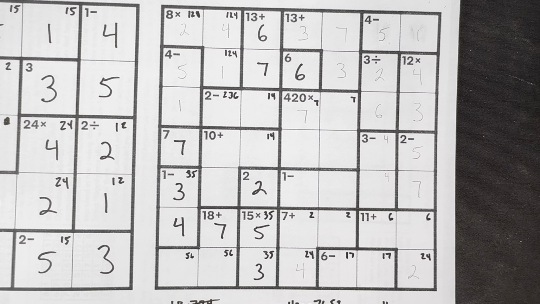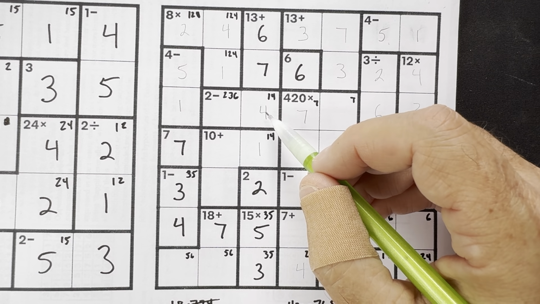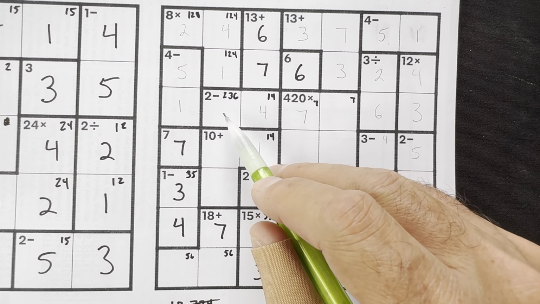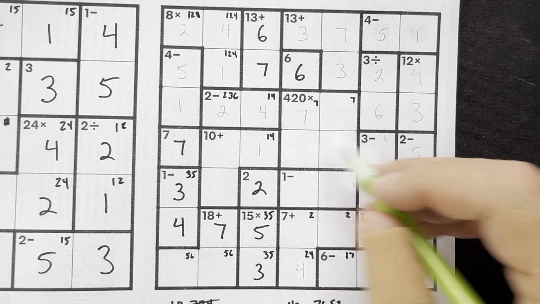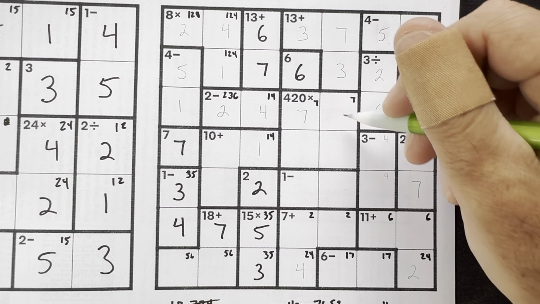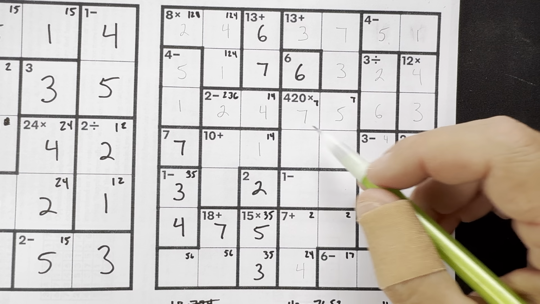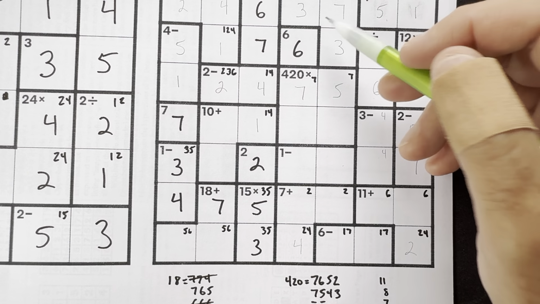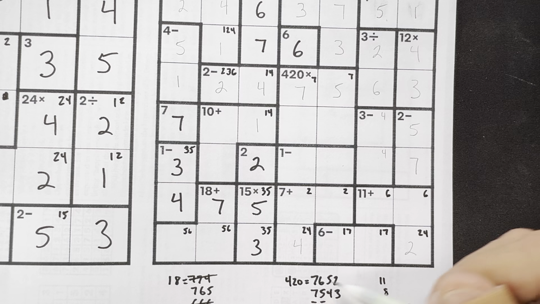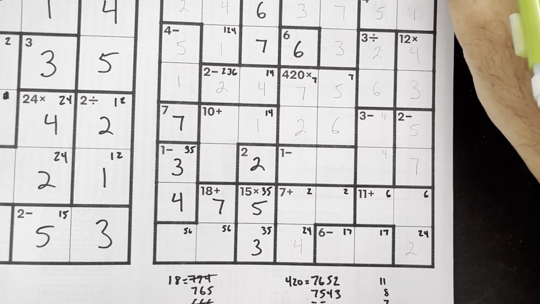Why can't I see this puzzle? This 1 makes this a 4, makes that a 1. If this is a 4, this is a 2 or a 6, but the 6 is gone, so it's a 2. The only thing missing here is a 5. If this is a 7 and 5, the 3s are gone. It's got to be 7, 5, 6, 2. There's a 6 here, so we can place those.